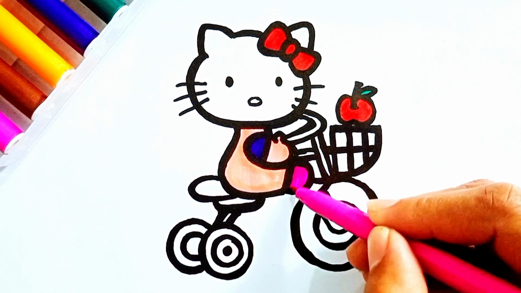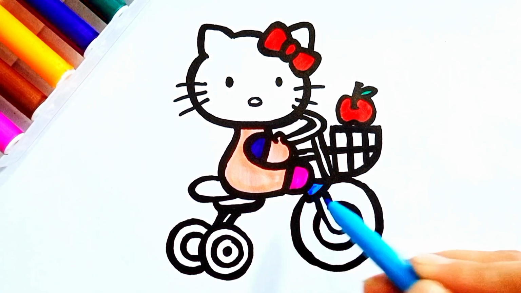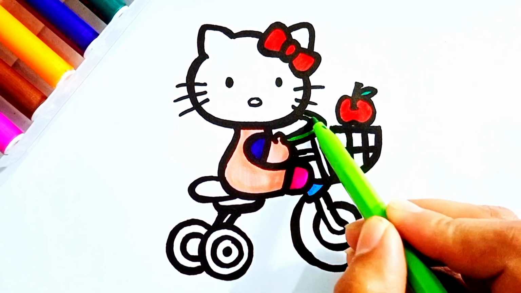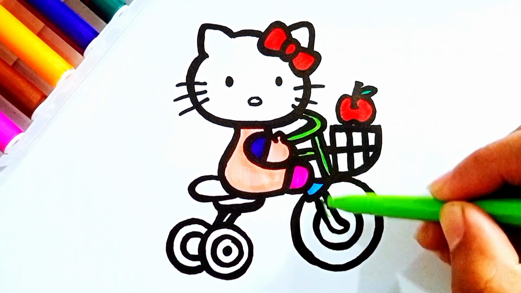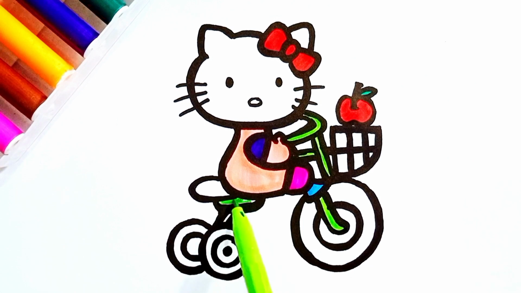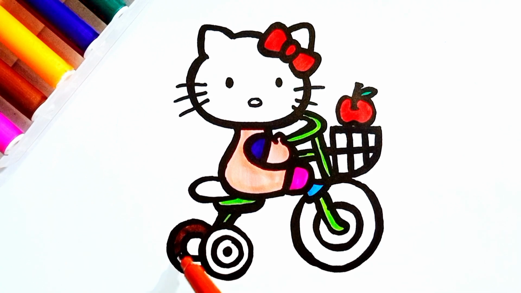It's pink. Blue color. The handle is green. Let's color the tires brown.